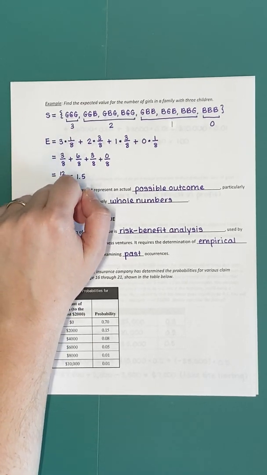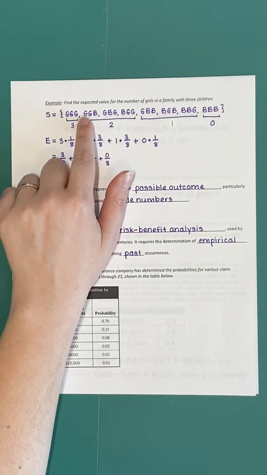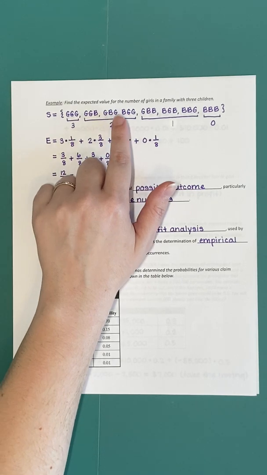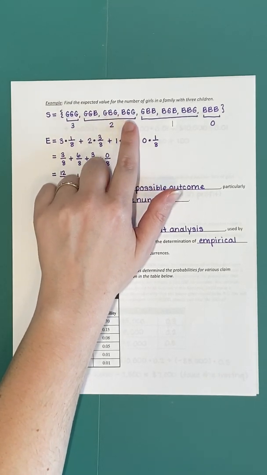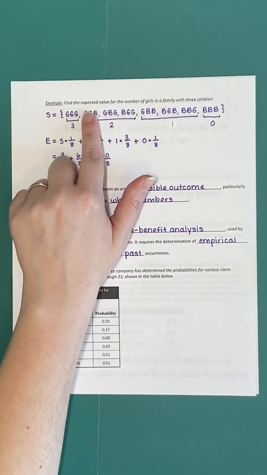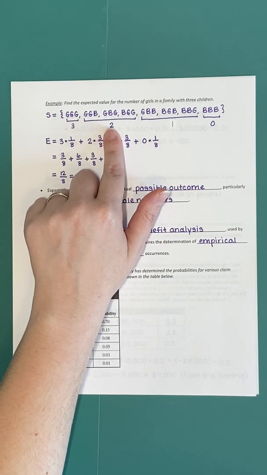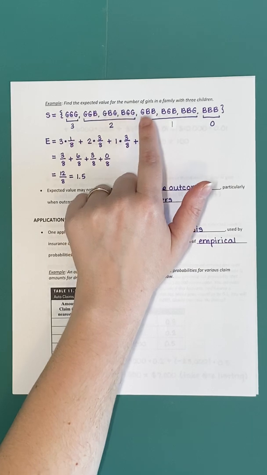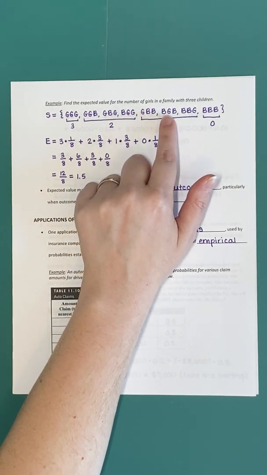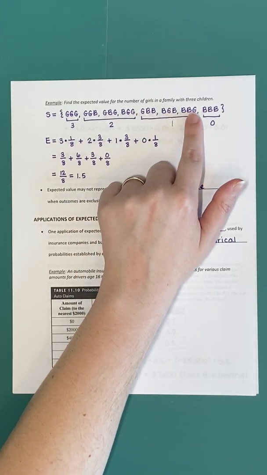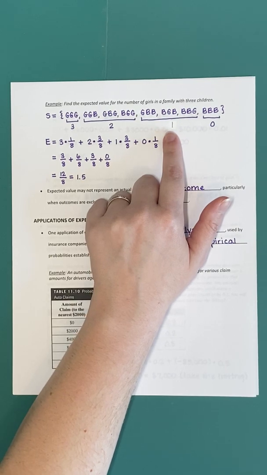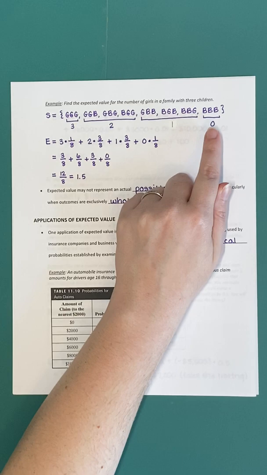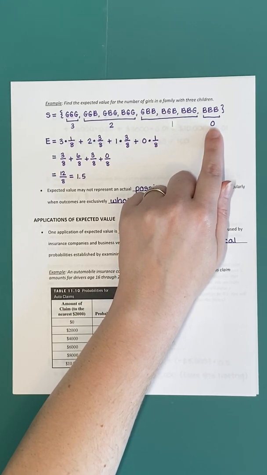Now we could have 2 girls and 1 boy. So that could be 2 girls and then a boy. It could be alternate, so girl, boy, girl. Or we could start with a boy and then have 2 girls. Those are all the different combinations where we have 2 girls. Now we could also have 1 girl in our family of 3. So it could be a girl and then 2 boys. We could alternate. Or 2 boys and then a girl. So those are all the ways we could have 1 girl. And then it's also possible that we have none. So we could have a family with all boys, which means we have no girls.